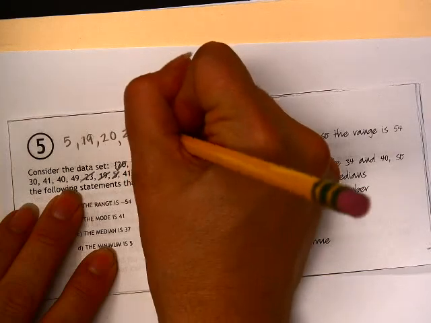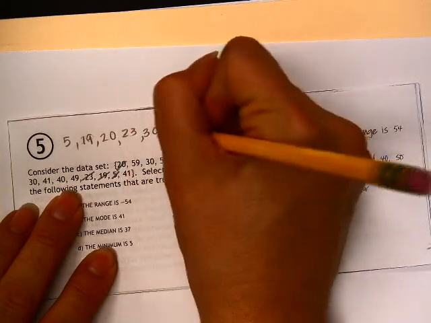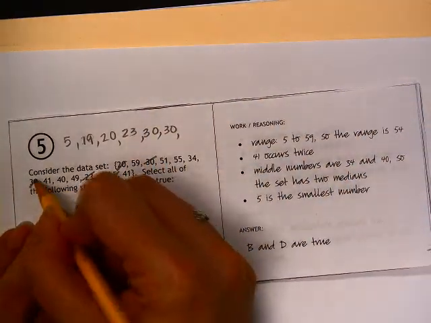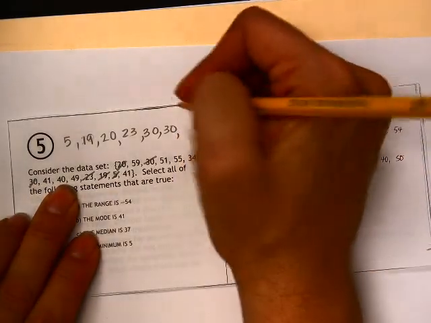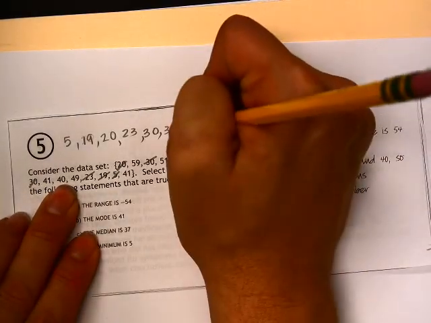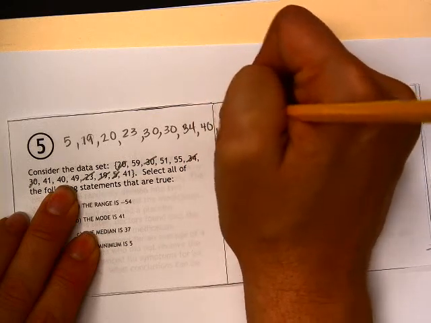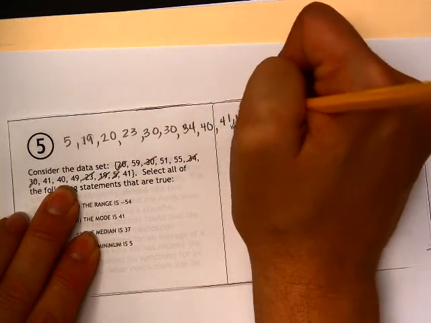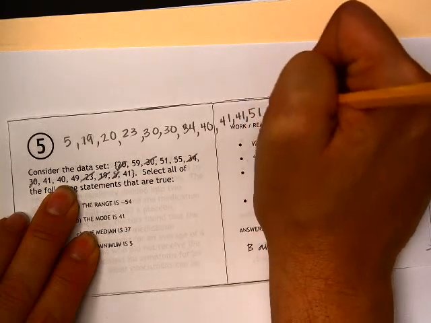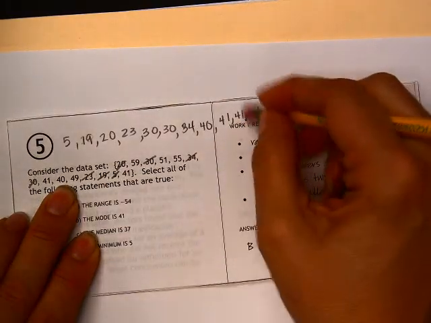And let's see, I have two 30s. And I have 34, 40, 41, 41, 51, 55.